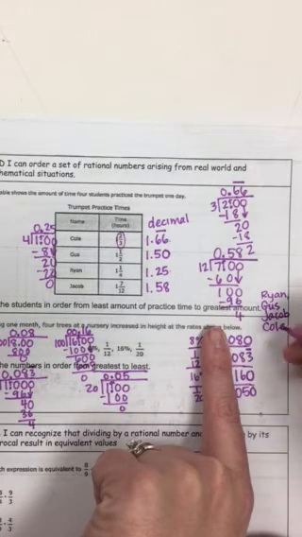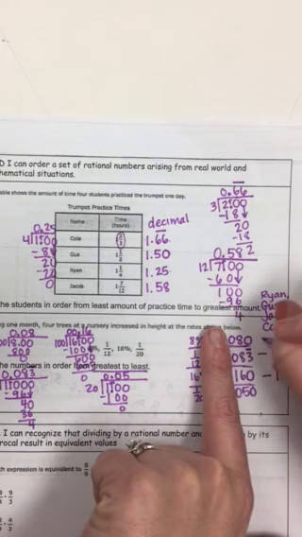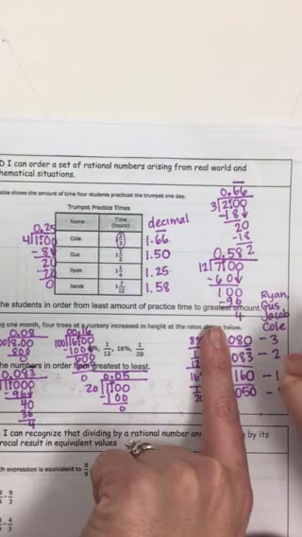So when I'm looking at this, I get that this number would be the greatest, then this one, then this one, and then this one.